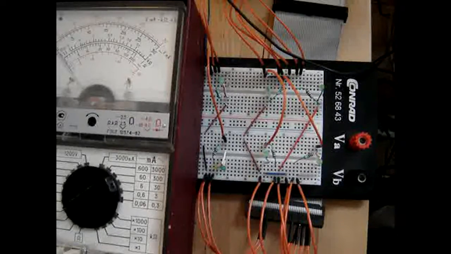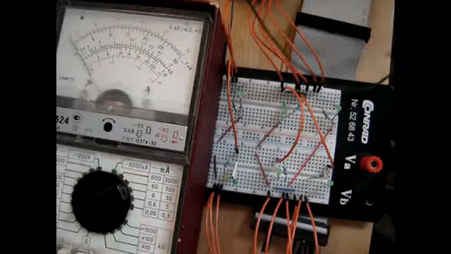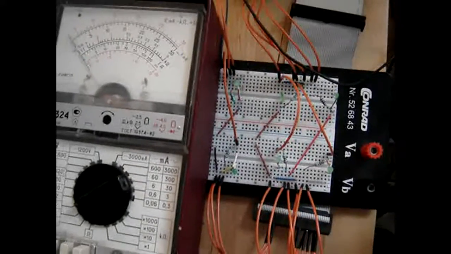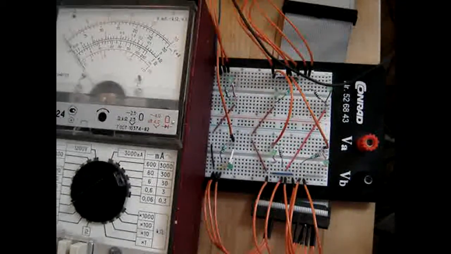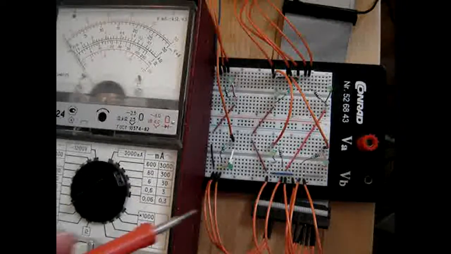So I'm going to run the program on both sides. Oops. And check for the LEDs to start, if they do.